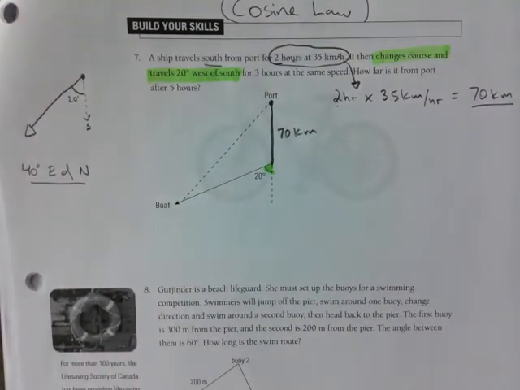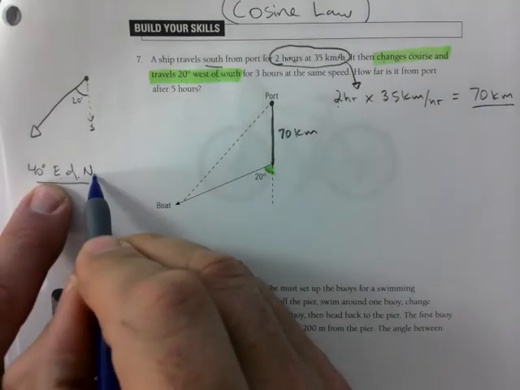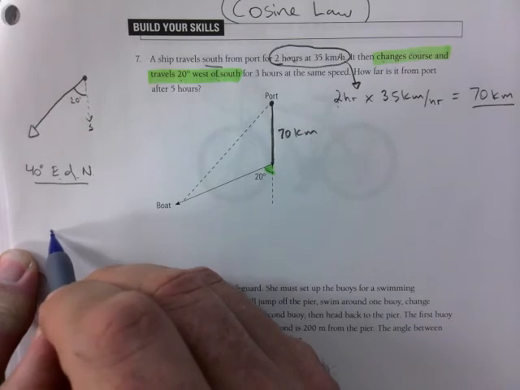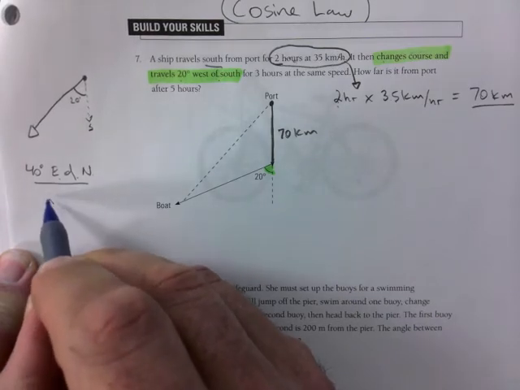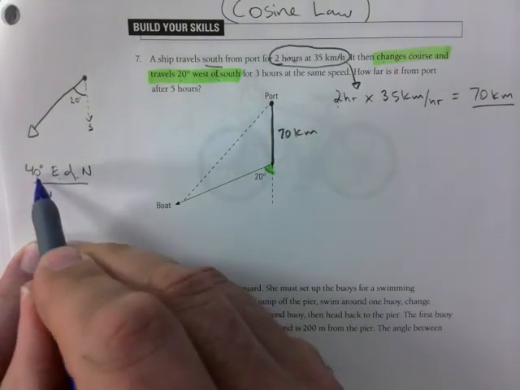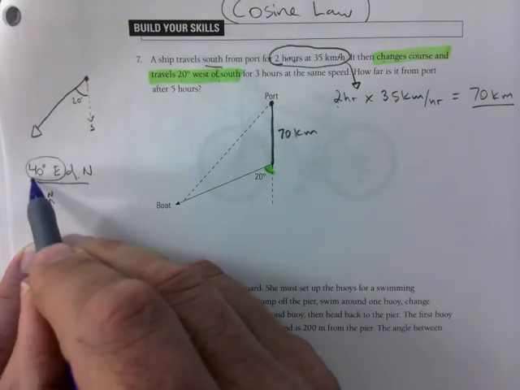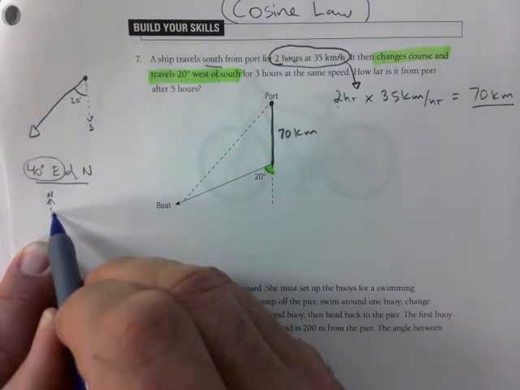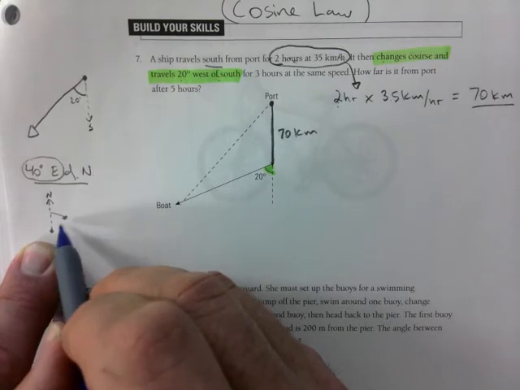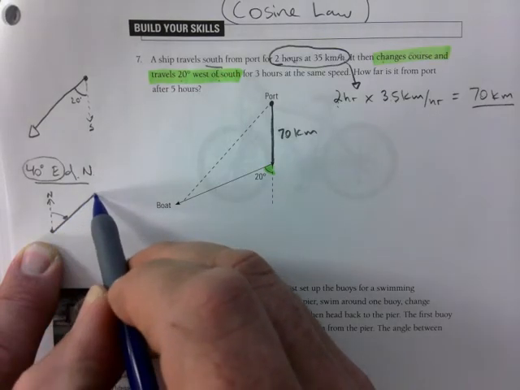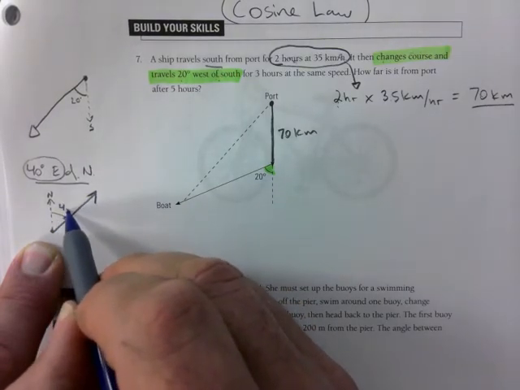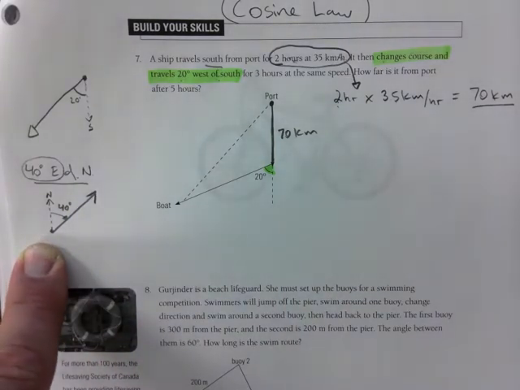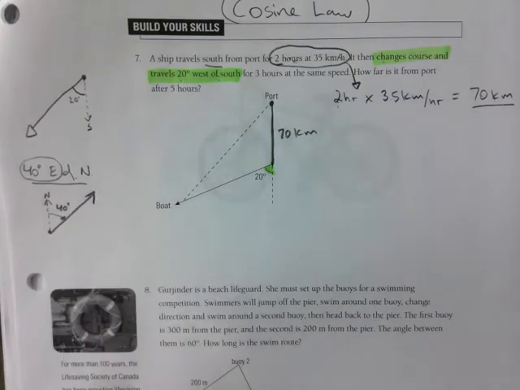let's say your life depended on it, you have to run for your life. If somebody says, hey, just go 40 degrees east of north, I hope you'd be able to figure it out. East of north. So that means you need to imagine the north line, and you're turning 40 degrees east. Which way is east? This way, right? So that is the direction you should be traveling in. Okay, other than that, you won't have to worry about it. I just wanted you to know.